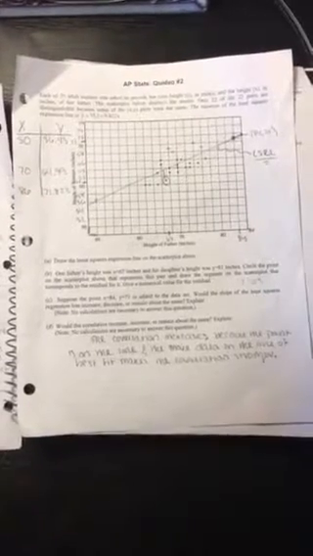In this quidio, we're going to be looking at a scatter plot of the height of father in inches and the height of women in inches. Part A. Draw the least squares regression line on the scatter plot above.